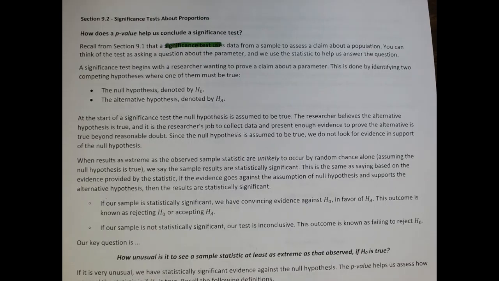One of them must be true, either the null hypothesis denoted by H0 or the alternative hypothesis denoted by HA. At the start of the significance test, we assume that the null hypothesis is true. The researcher believes the alternative hypothesis is true, and it is the researcher's job to collect data and present enough evidence to prove the alternative is true beyond reasonable doubt. Since the null hypothesis is assumed to be true, we do not look for evidence in support of the null hypothesis. And so again, notice all of the information on this page is review from that section 9.1.